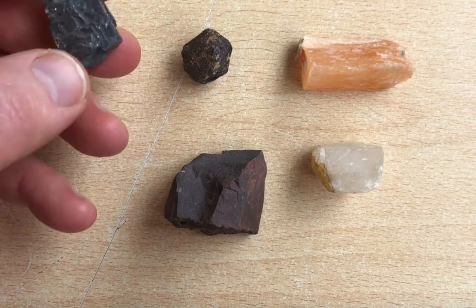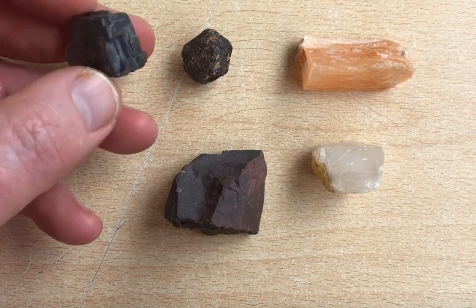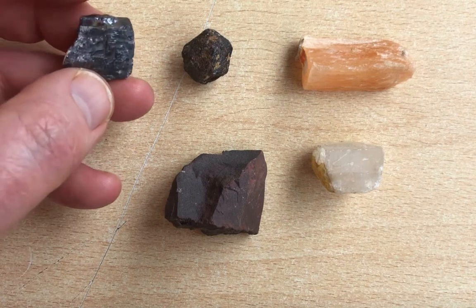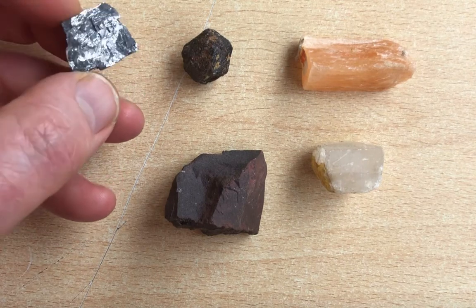Galena is also a very soft mineral. Hardness of 2.5, so it's about the same as a fingernail and certainly softer than a coin.